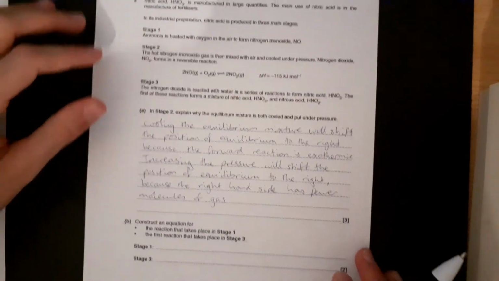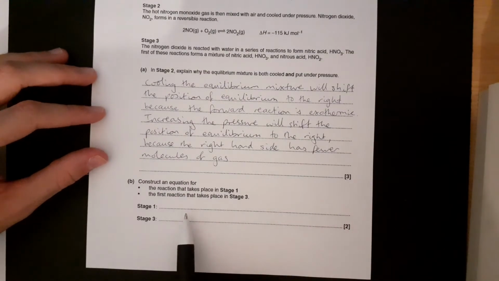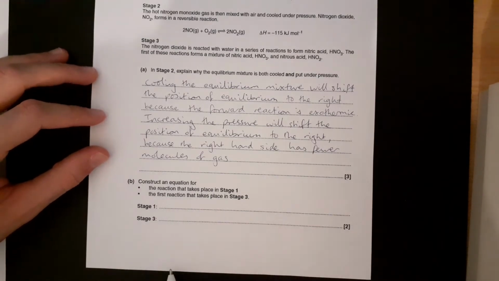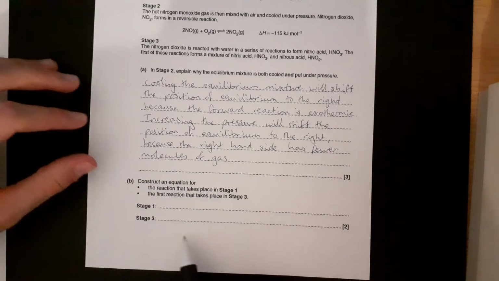Okay. This part B at the bottom here is asking us to construct equations for some of the reactions that are going on. And these are quite common questions, so asking you to write equations for things that you might not have come across before.